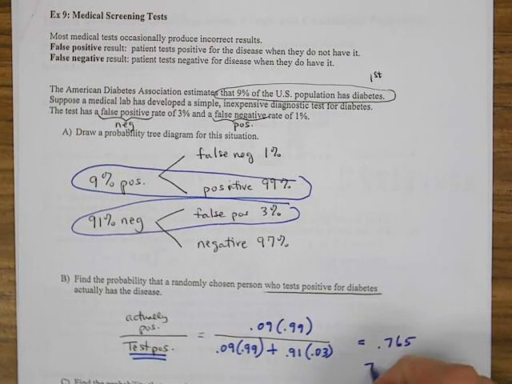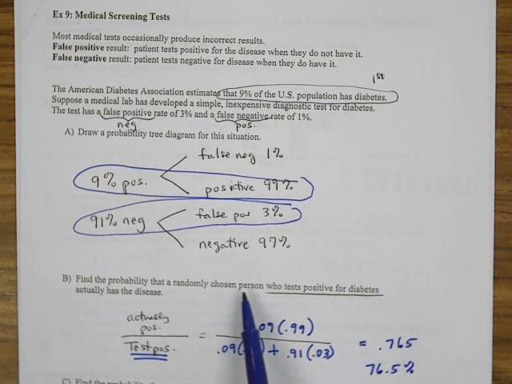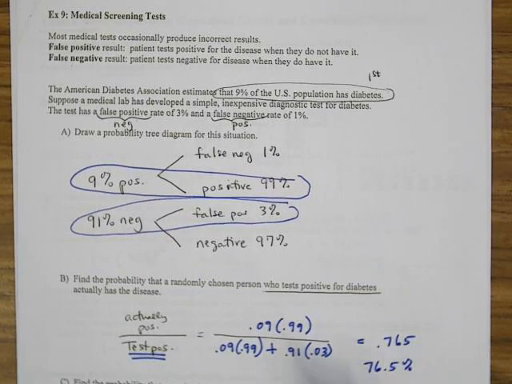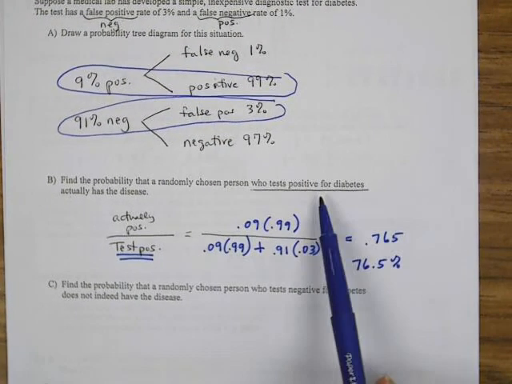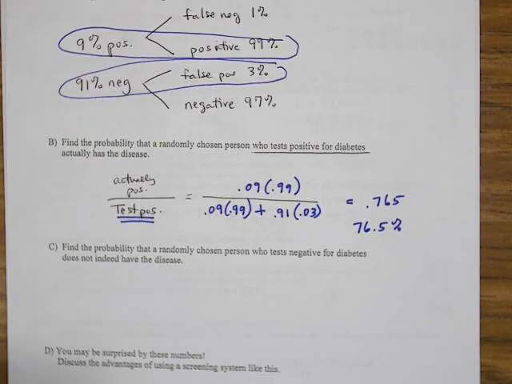0.765, which is about 76.5%. All right, so if you think about that, find the probability that a randomly chosen person who tests positive for diabetes actually has the disease. That's not a real accurate number, right? Only 76.5% of the positive test results actually become diabetes. All right, so let's answer this question using the same chart.